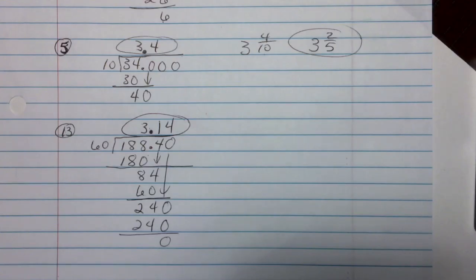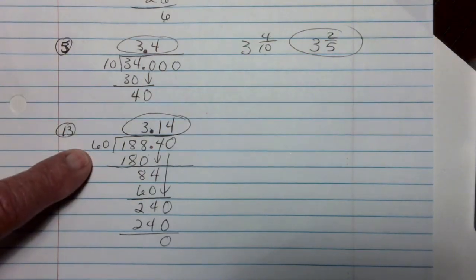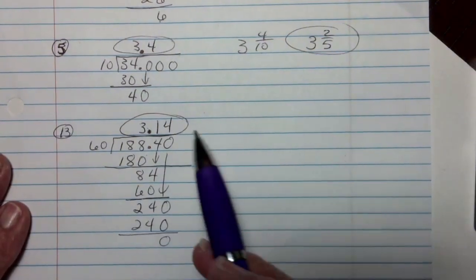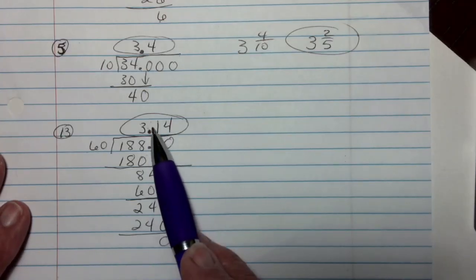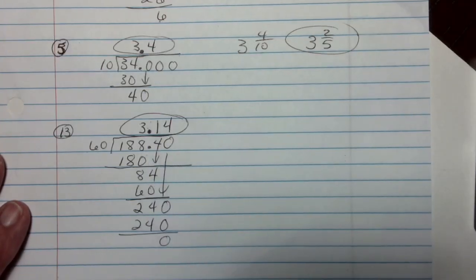Now, notice that we're not dividing by decimals today. We are dividing by whole numbers in each one of these. And our decimal in our answer just goes wherever the decimal is in the dividend, straight up from there. Okay?